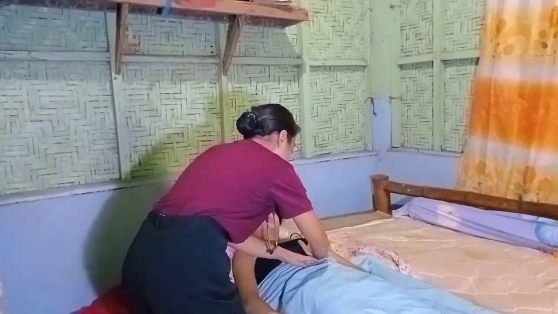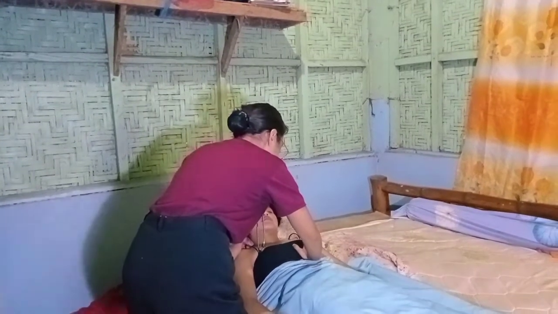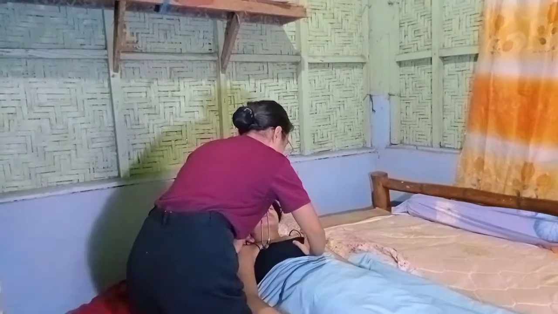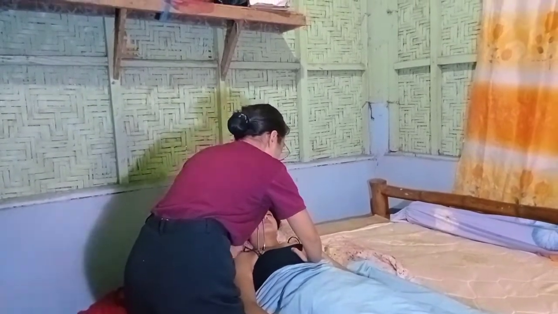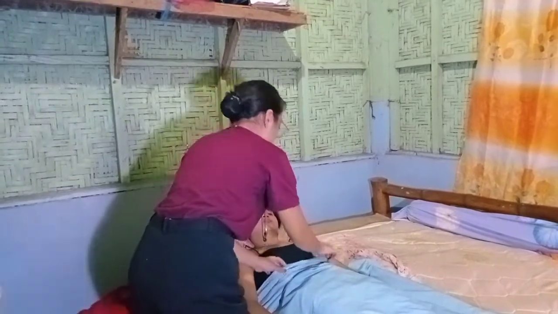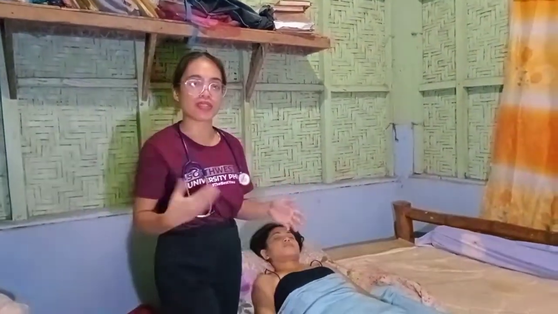And then the mitral area or the apical area, which is located in the mid-clavicular fifth intercostal space. Okay, so far I can feel the heartbeat.